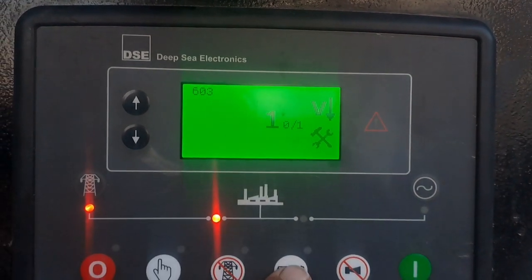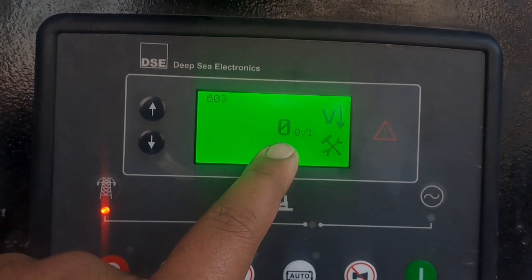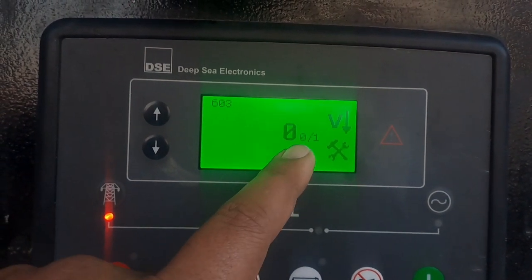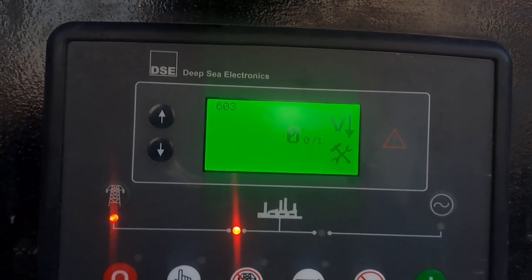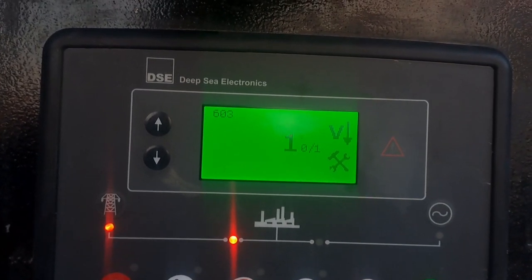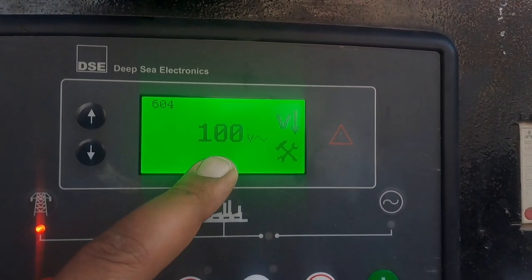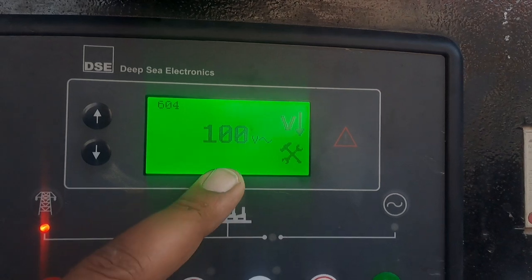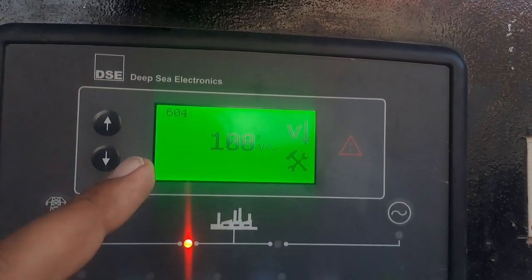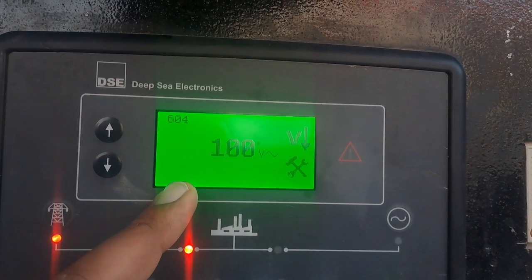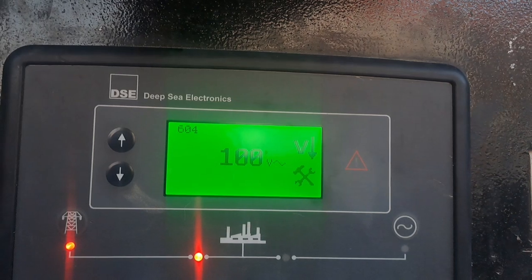And the next one is 603, under voltage shutdown enable. If you make it 0, for example like this, and save, now if there is any under voltage, the generator will not trip. So you must enable this feature. And 604, under voltage shutdown. If the generator voltage comes below 100, again I will tell you the line to neutral voltage, this one, not line to line, line to neutral, the generator will be shut down.